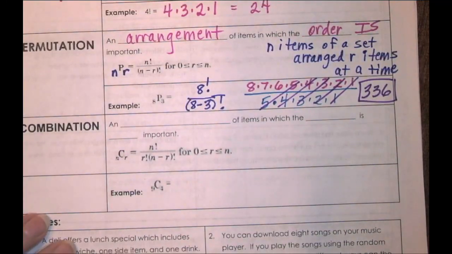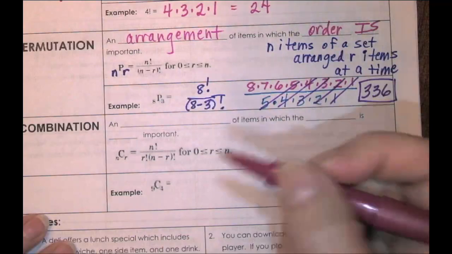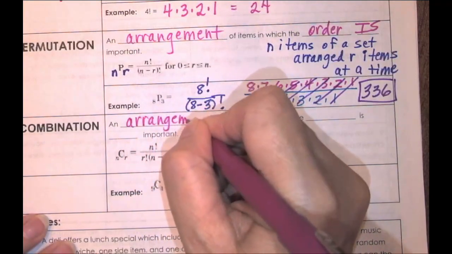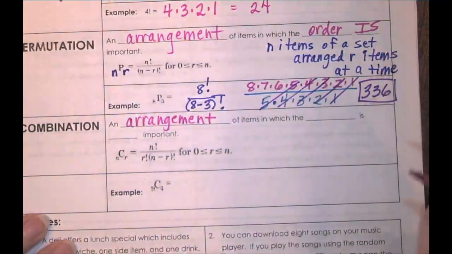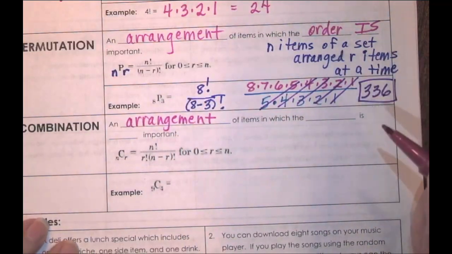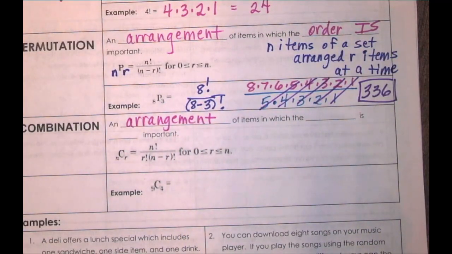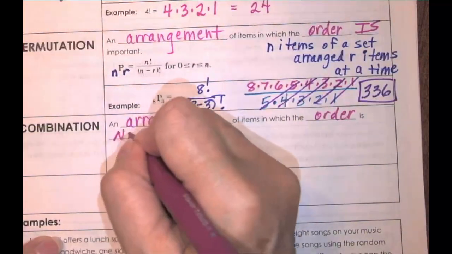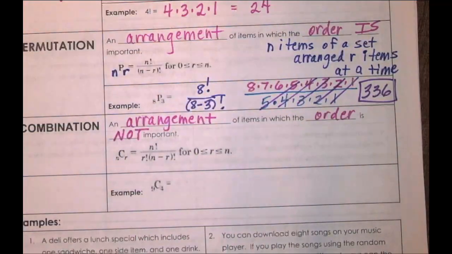All right, a combination. How's a combination different from a permutation? You can probably guess based on what I said above when I told you that it was very important that order is important. So a combination is an arrangement of items in which the order is not important.